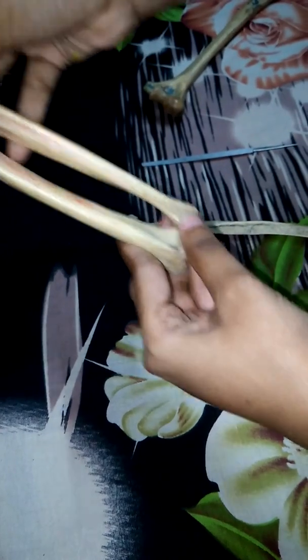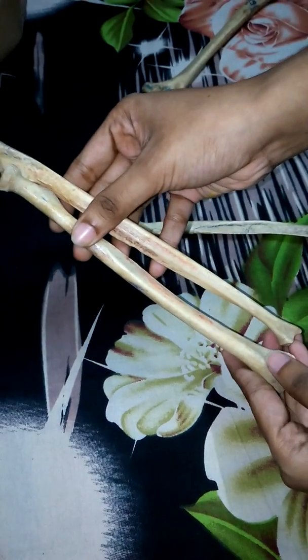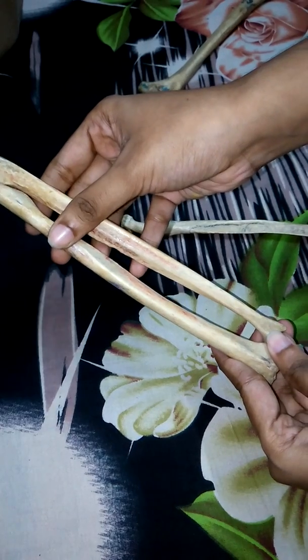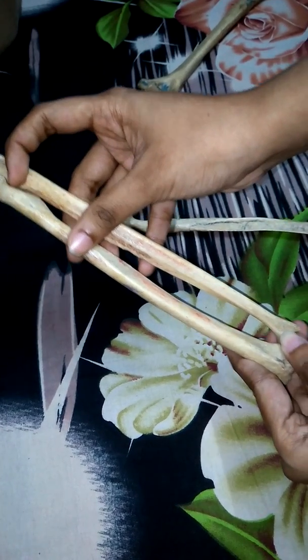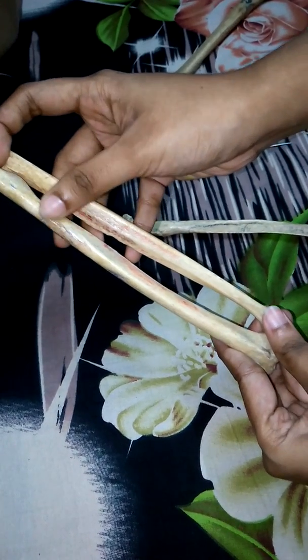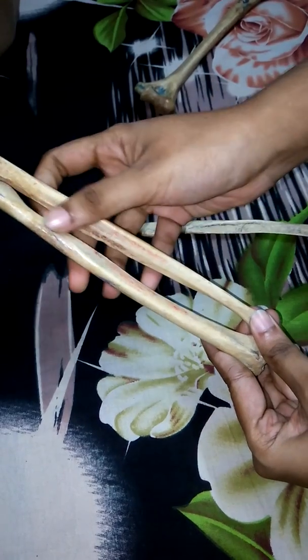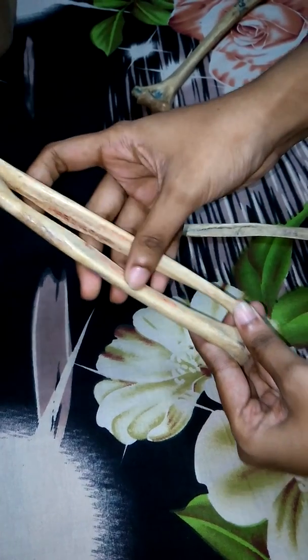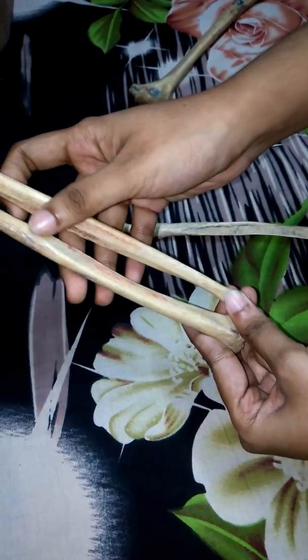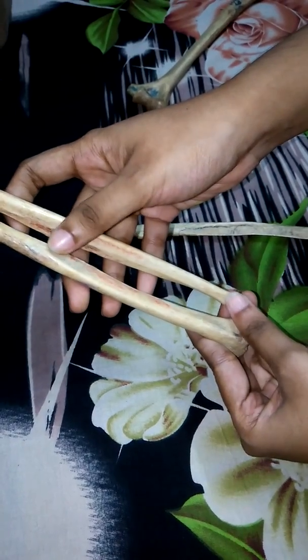Superior radioulnar joint and inferior radioulnar joint is a pivot type of synovial joint. Between superior radioulnar joint and inferior radioulnar joint, middle radioulnar joint, and middle radioulnar joint is syndesmosis type of fibrous joint.